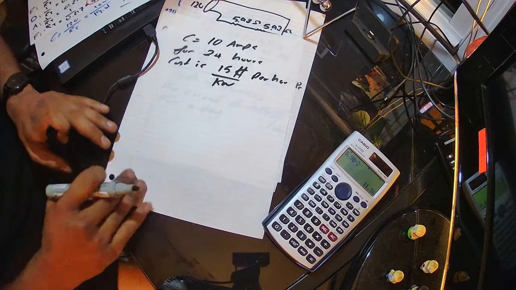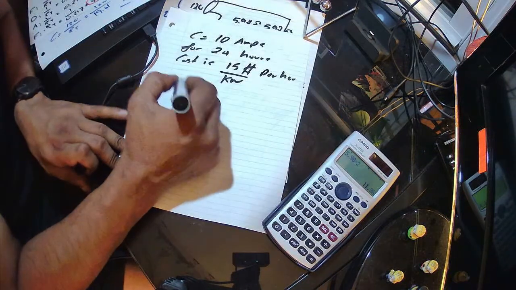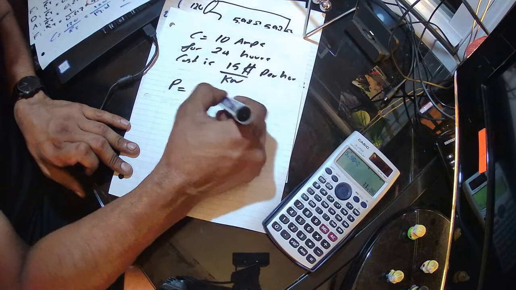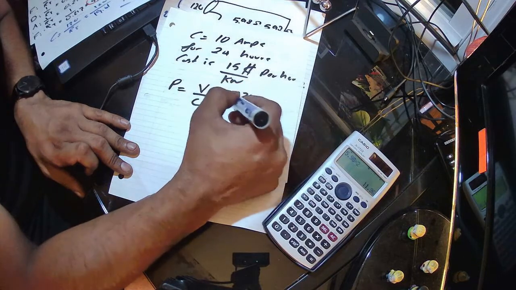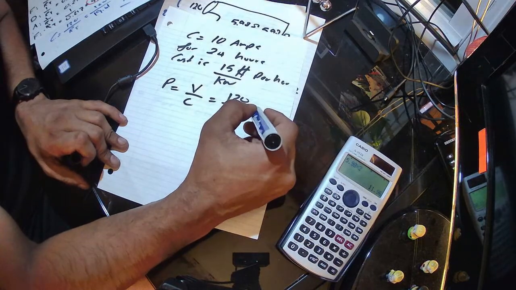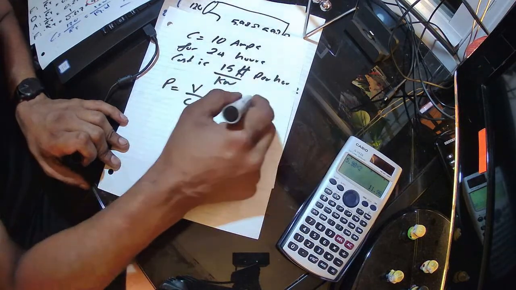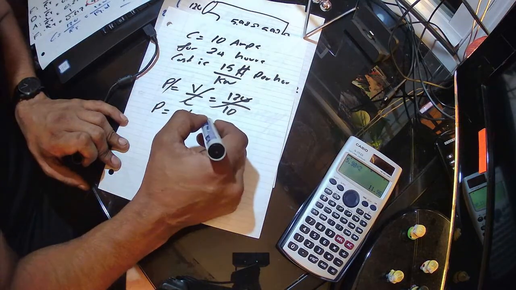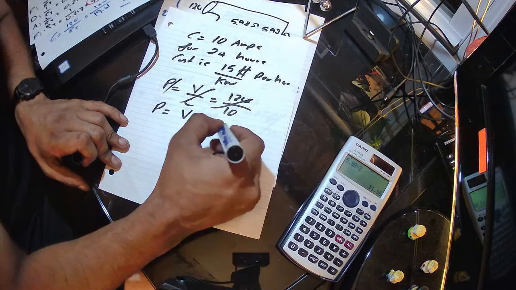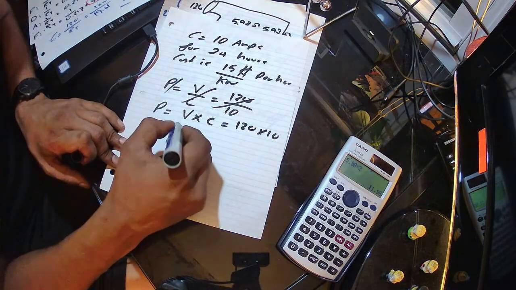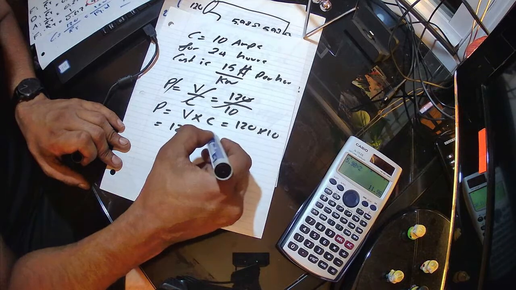Okay, so first we'll find the power for this circuit. Power equals voltage over current. What is the voltage? 120. The current we said is 10, so that's wrong, sorry. Power equals voltage times current, equals 120 times 10, that is 1200 watts.